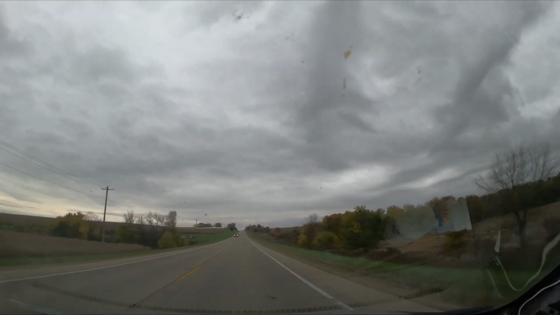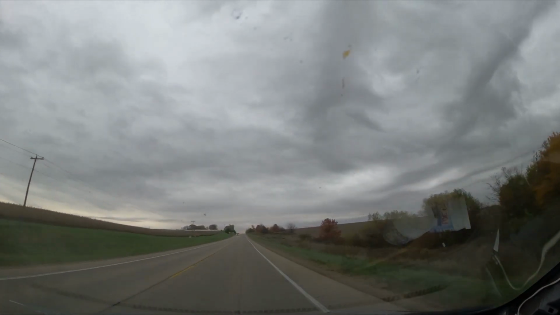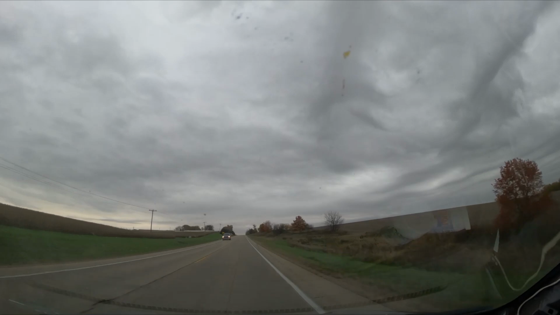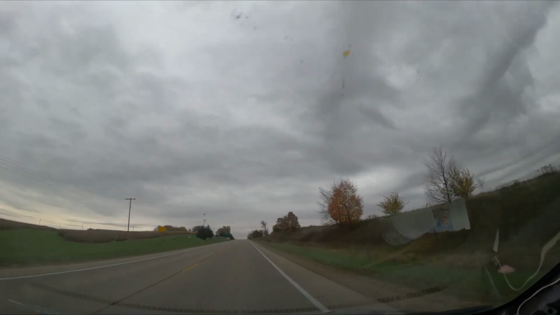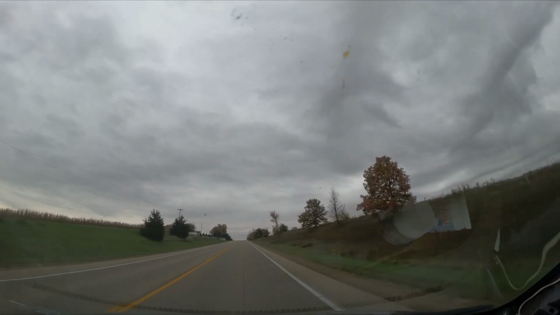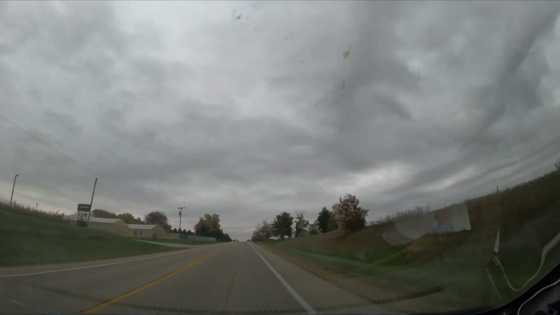Yeah, I hope the car makes it. Get a little more relief from the cold. It's supposed to get down to 20. So the 20s, cold, and it's just dealing with that.